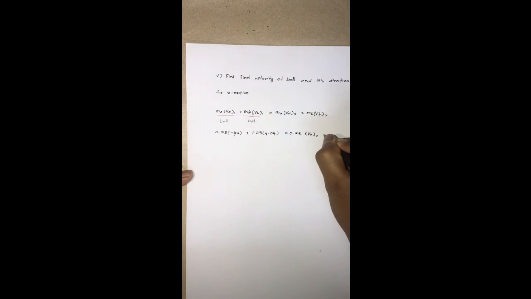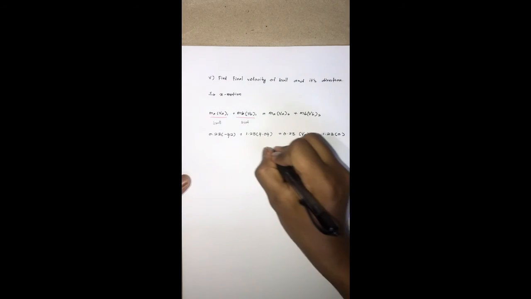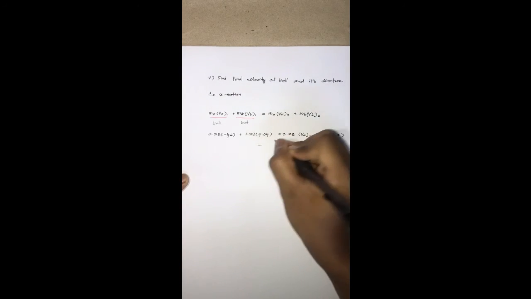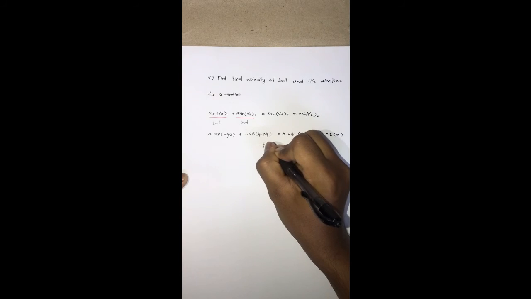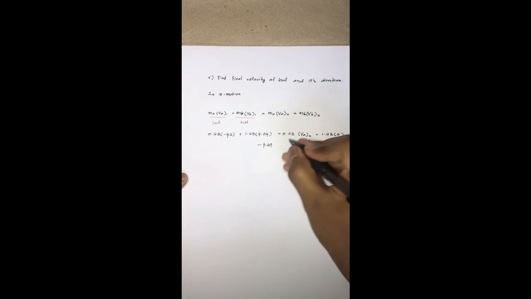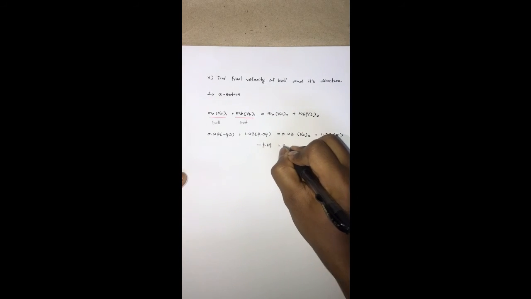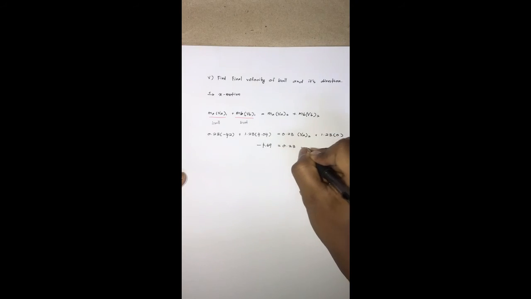For vB2, the value is 0 because while the collision happens, the batter stops swinging his bat, so the velocity of the bat is 0, which we drew in the second FBD.